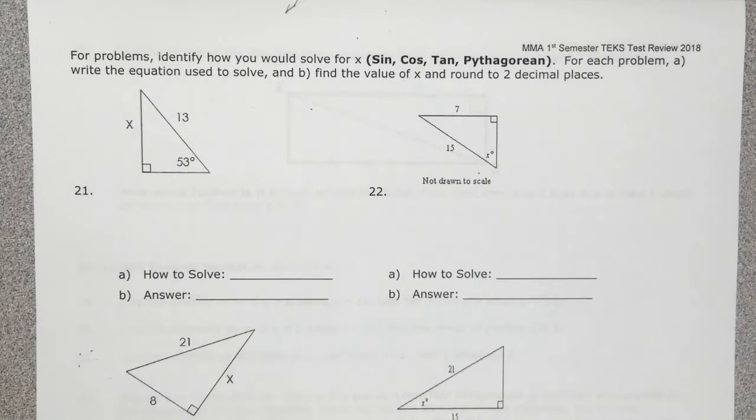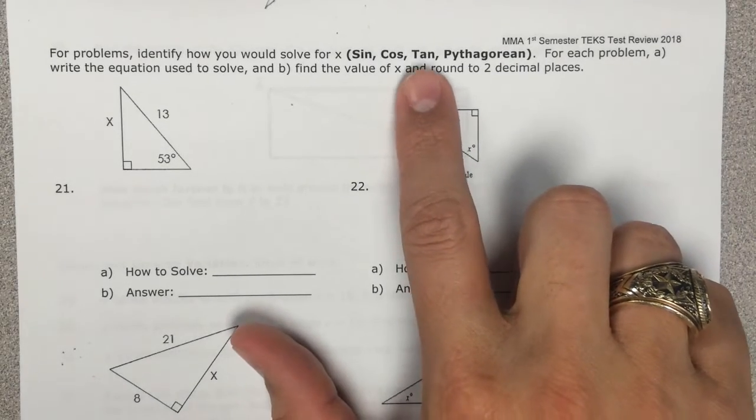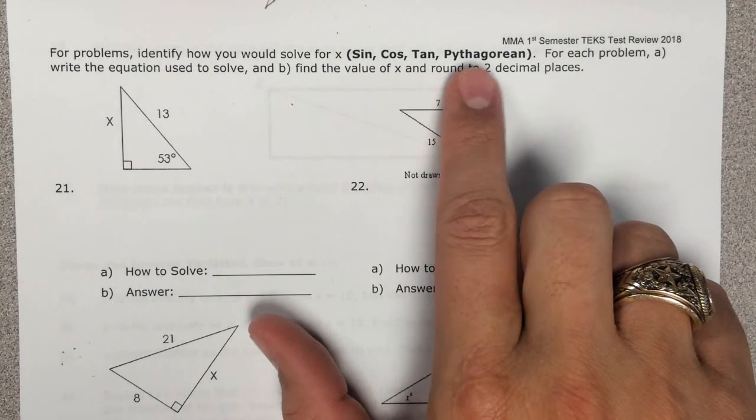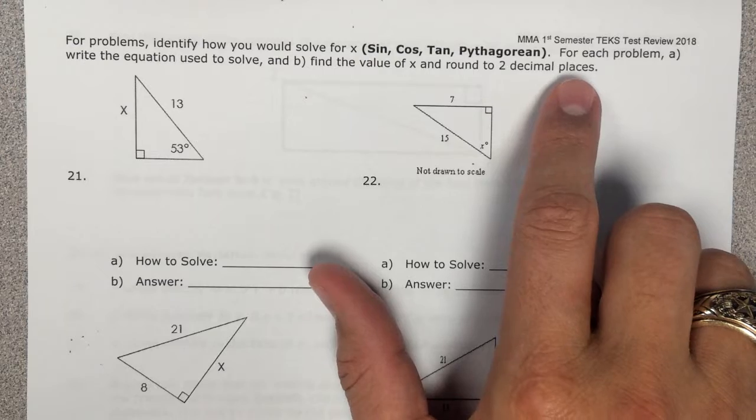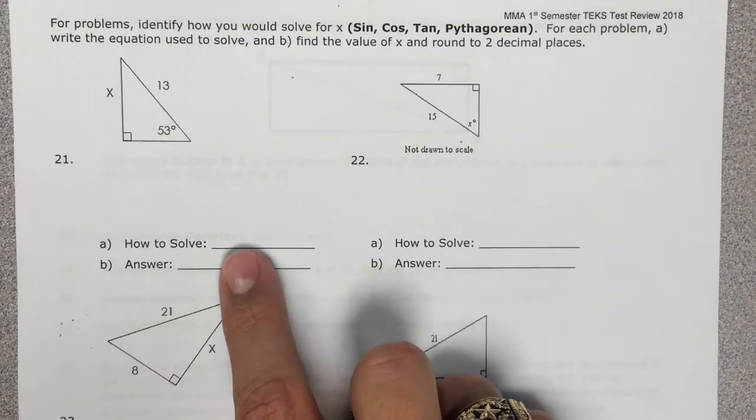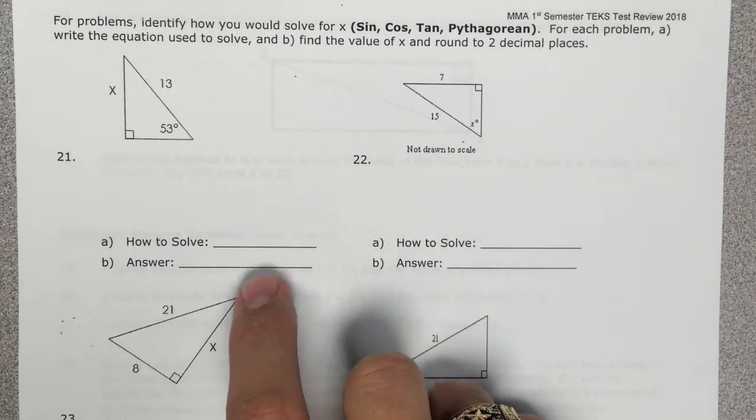Number 21. So for numbers 21, 22, 23, and 24, I'm trying to identify how to solve it. I'm going to use sine, cosine, tangent, or the Pythagorean theorem. For each problem, I'm going to write that, and then I'm going to give the answer.